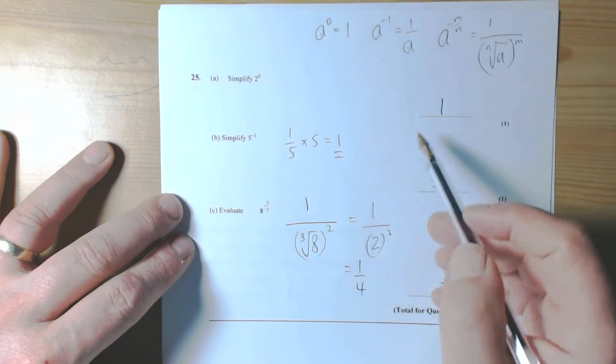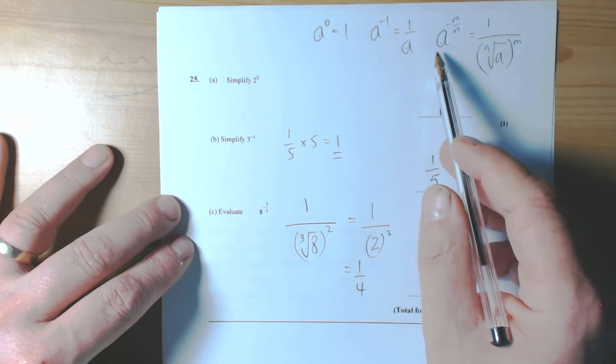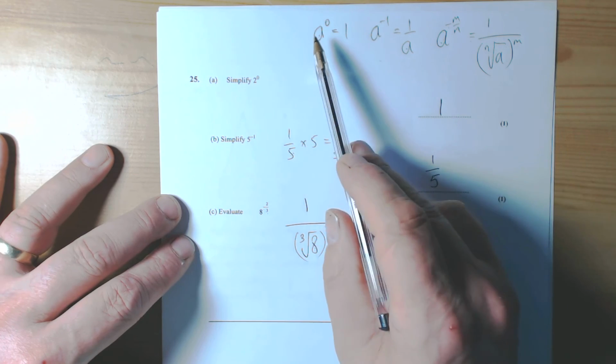So that's just a bit of practice with the rules of indices applied to any base.